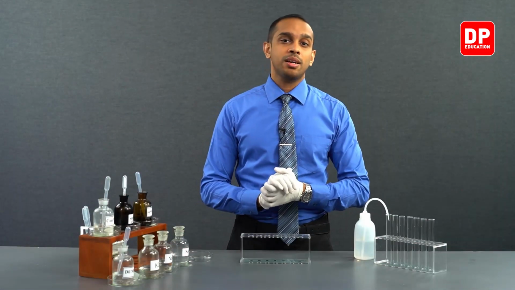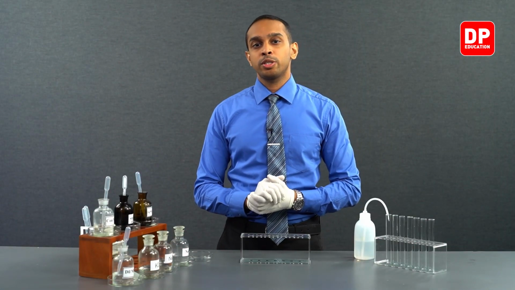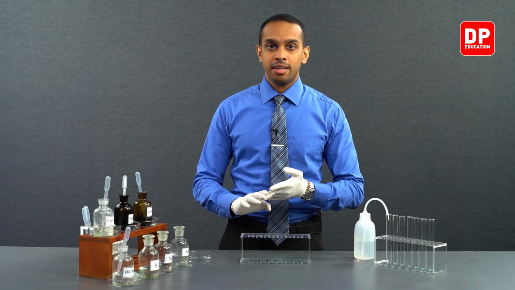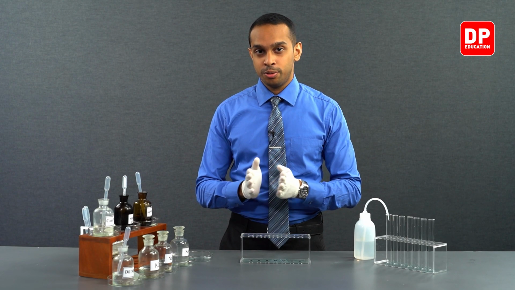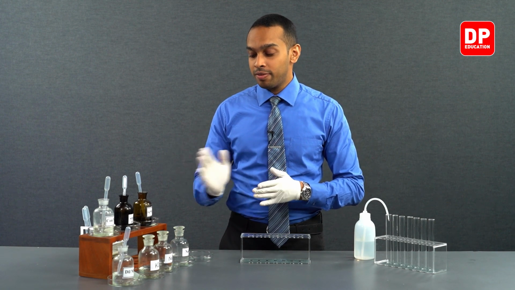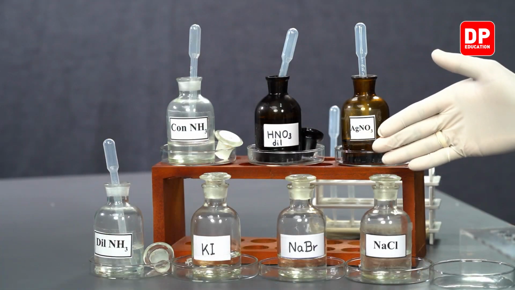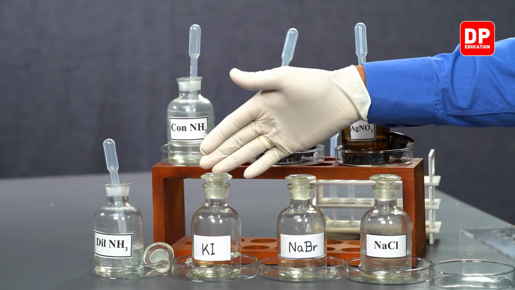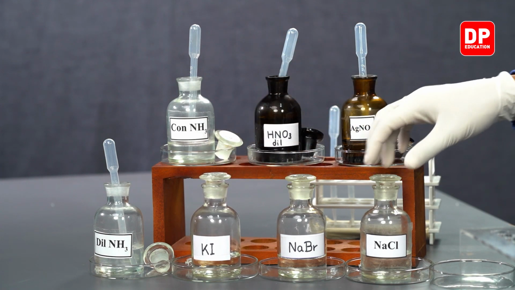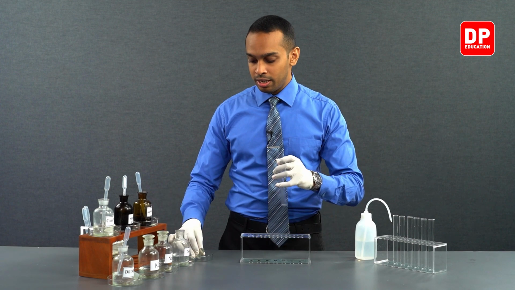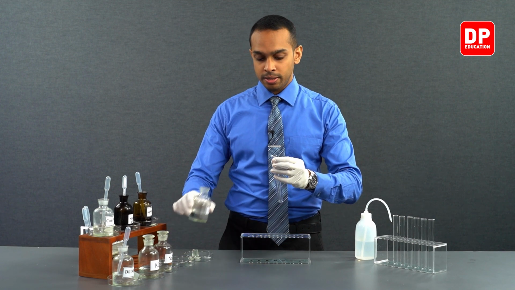Now, let's compare the colors of the precipitates of silver chloride, silver bromide, and silver iodide. To do that, like we did before, we will now be adding silver nitrate onto sodium chloride, sodium bromide, and potassium iodide. So first of all, let's take a small test tube and take a little bit of sodium chloride.